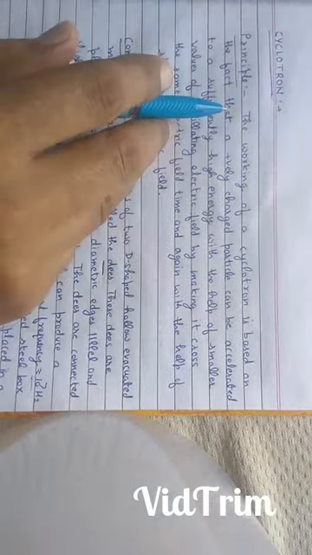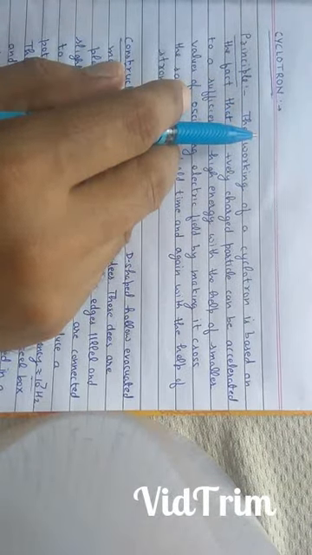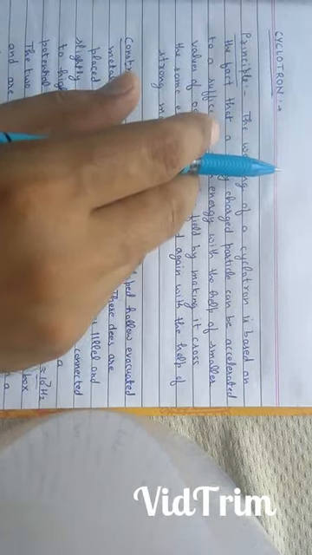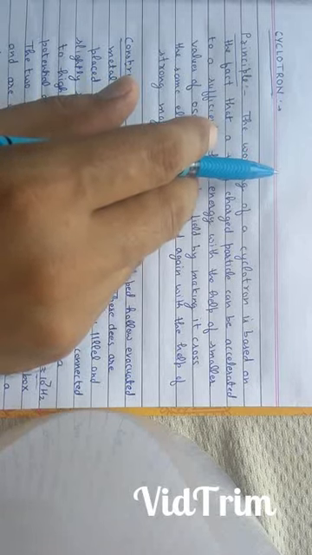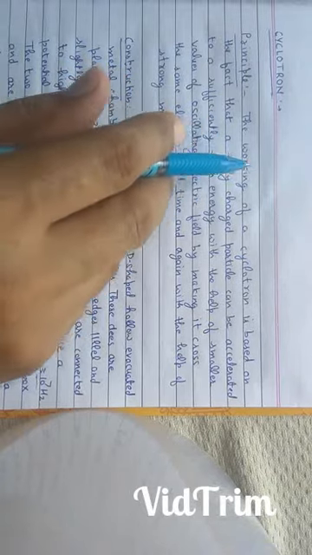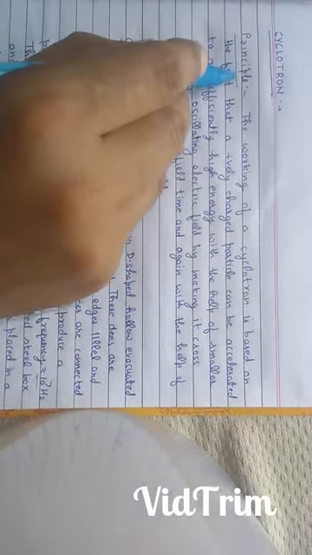Next topic is cyclotron. Cyclotron is a device which is used for accelerating positively charged particles like proton, neutron, alpha particles and heavy positive ions to desired high velocities. This was developed by Lawrence and Livingstone. Now the principle of cyclotron.